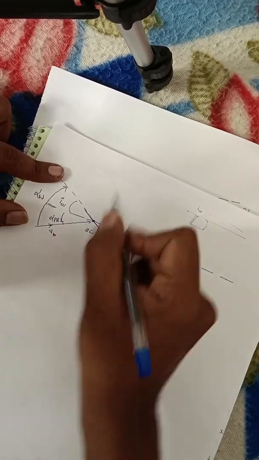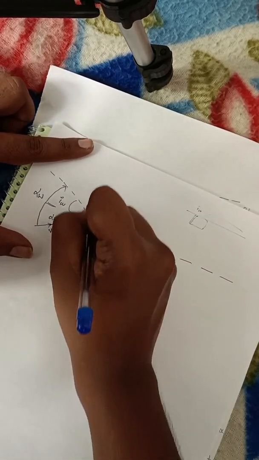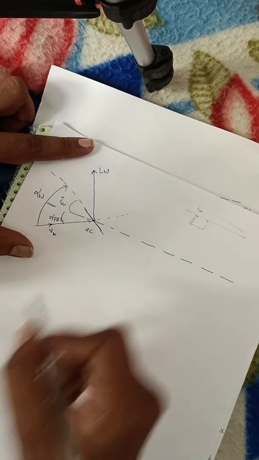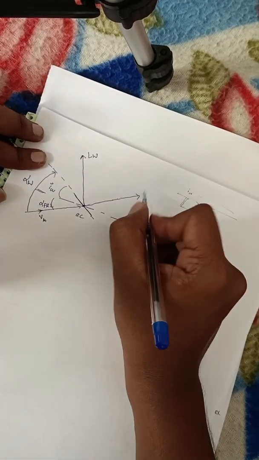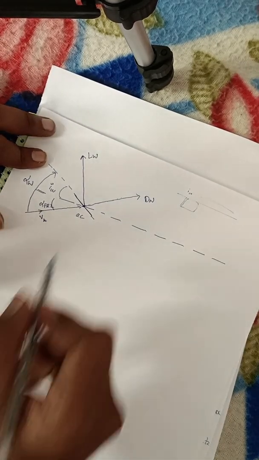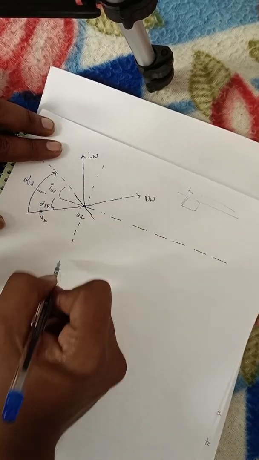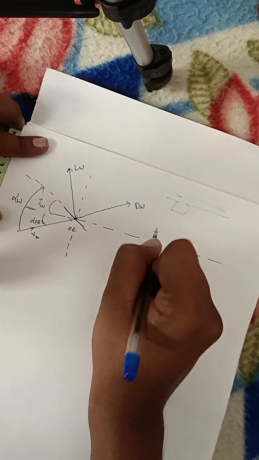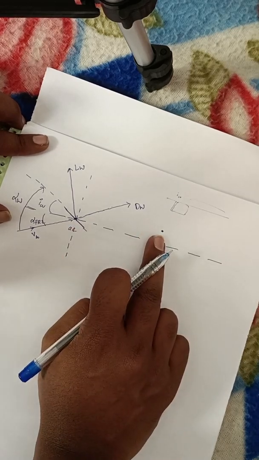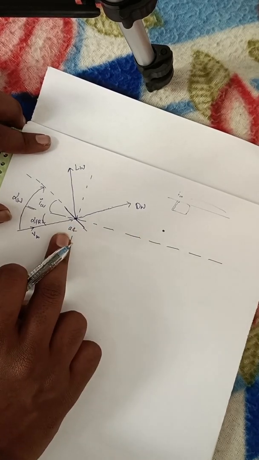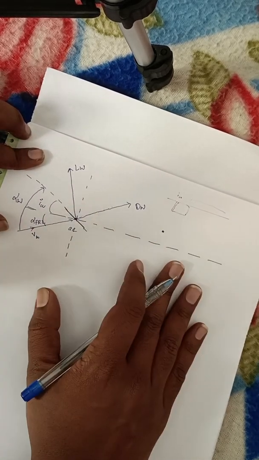Then what is the lift? If this is the velocity, the lift is always perpendicular to this. This is the drag. Drag is always in the direction of the free stream. Now consider one more axis here like this. These two axes are perpendicular, and I am going to place the CG here. This is not the CG of the wing, this is the CG of the entire aircraft. Here I am going to show you the contribution of the wing. What is the contribution of the wing towards the stability?